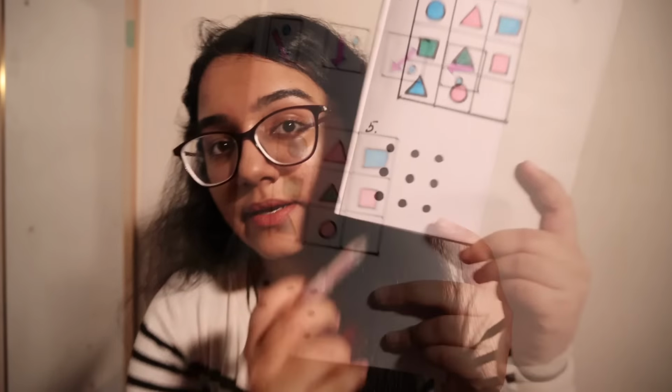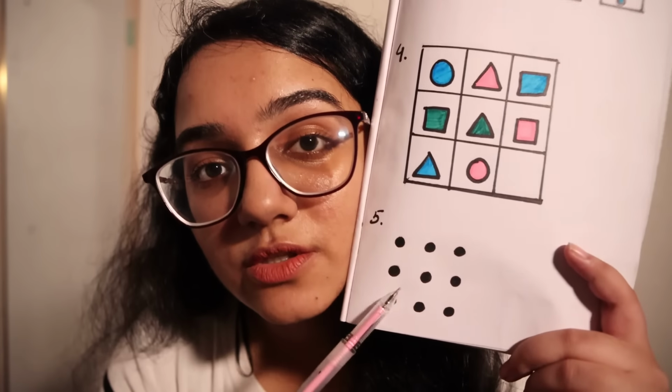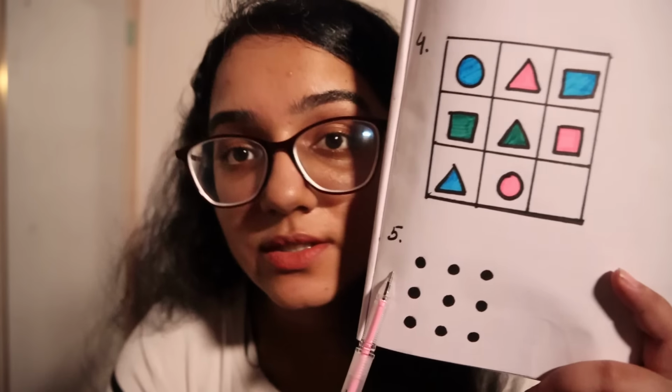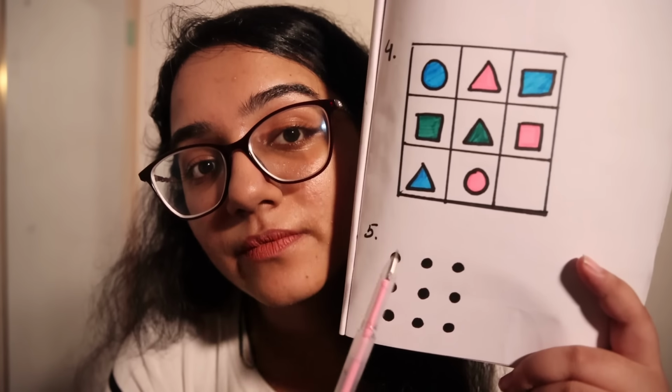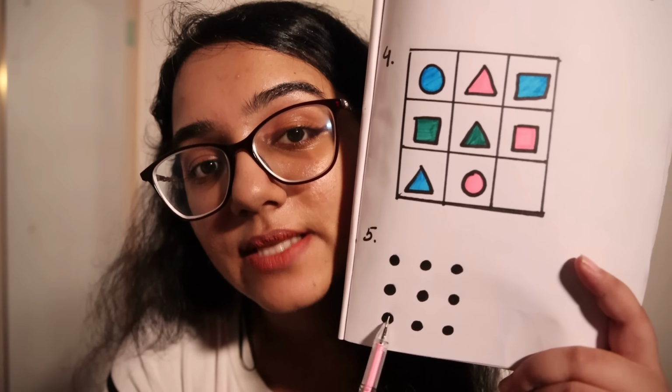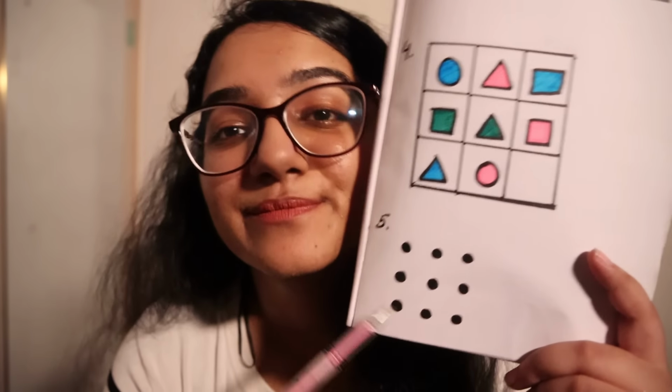Okay, here is the next question, question number 5. So there are 9 dots again, right? 1, 2, 3, 4, 5, 6, 7, 8, 9.